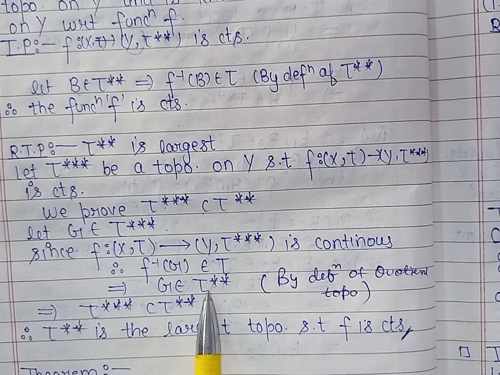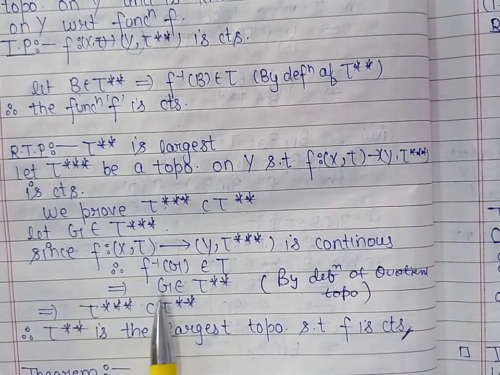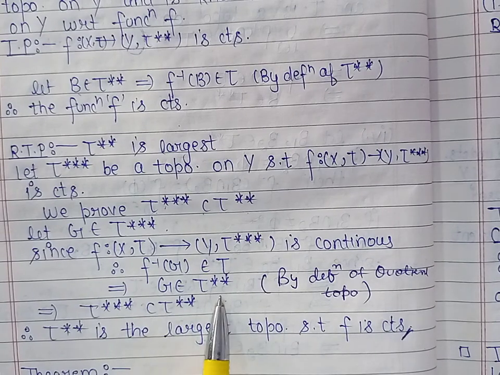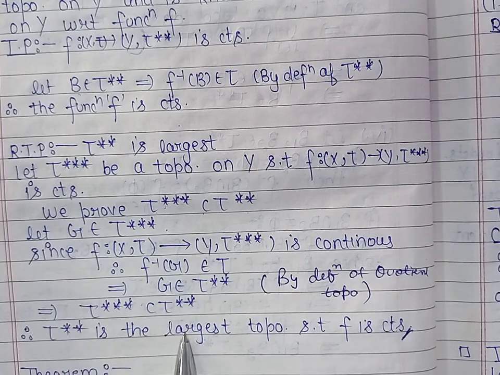So we have proved that G belongs to tau triple star implies that G belongs to the quotient topology. So we have proved that the quotient topology is the largest topology such that the function f is continuous. So this proves one of the properties of quotient topology.